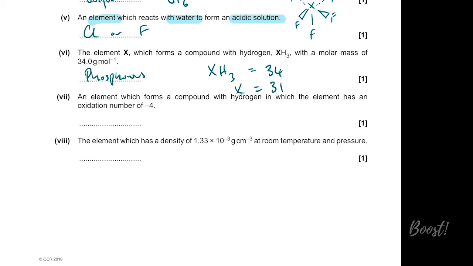Okay, an element which forms a compound with hydrogen in which the element has an oxidation number of -4. So if this element has an oxidation number of -4, then the hydrogen is going to have its +1, which always takes priority anyway. So it's going to be something XH4. So this hopefully gives you a clue that it's going to be something that's in group 4. And again, it's got to be in group 4 and in the first 3 periods.